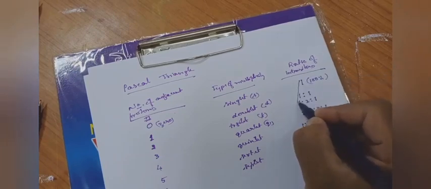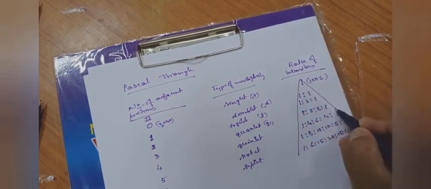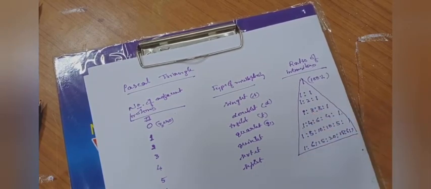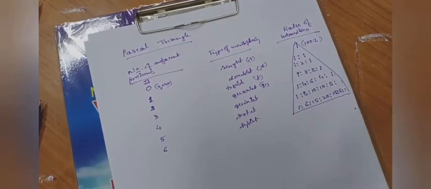And this appears as a triangle like this. This triangle is known as Pascal's triangle. It shows the relative intensities of peaks of multiplets arising from coupling with equivalent protons. Now we'll discuss some examples.